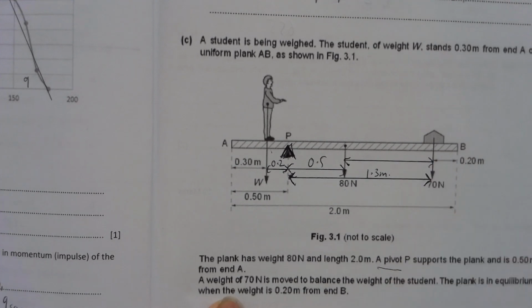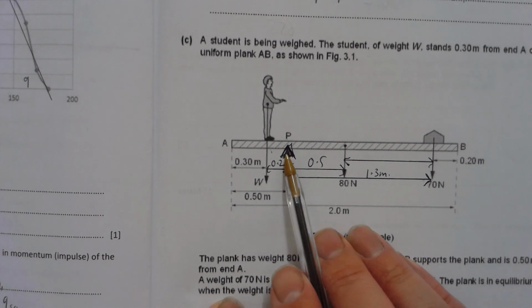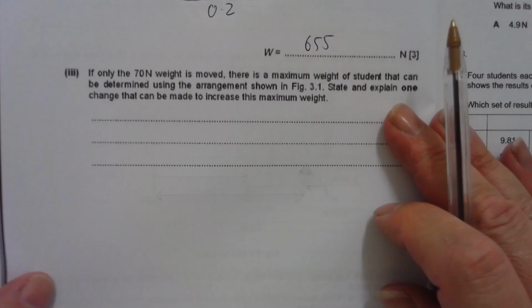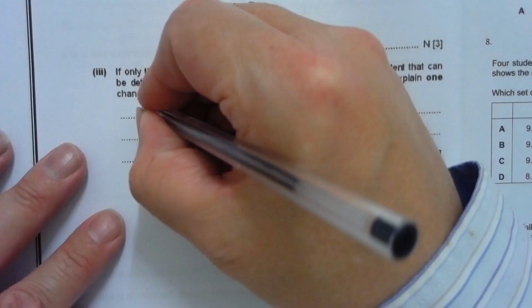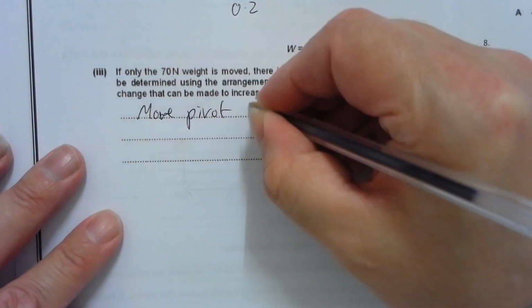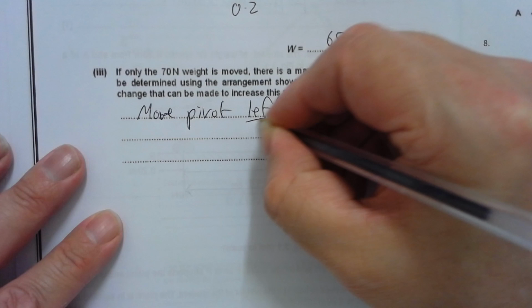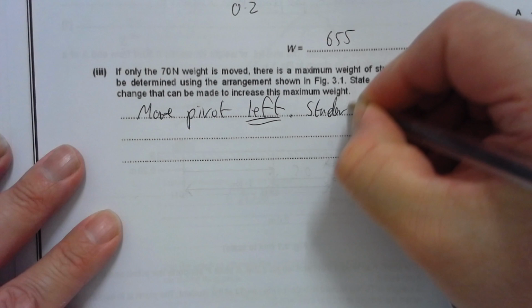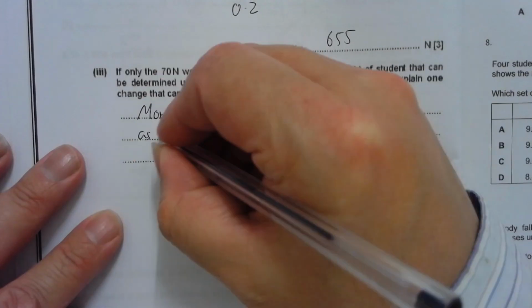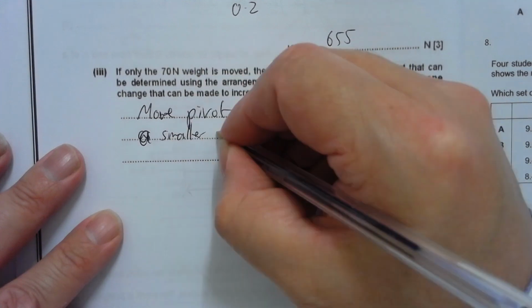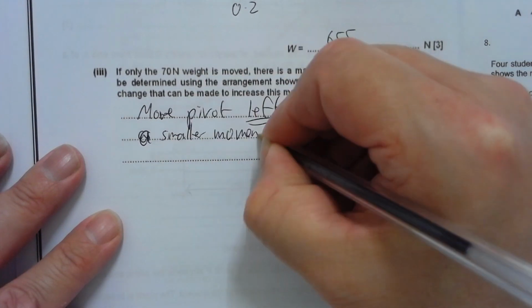Which way? Well, I'd move it off to the left so you can get a greater moment and the student makes a smaller moment. Okay, so I would move the pivot left, so the student has a smaller moment. Okay, that's the basic idea. That's how I do it.